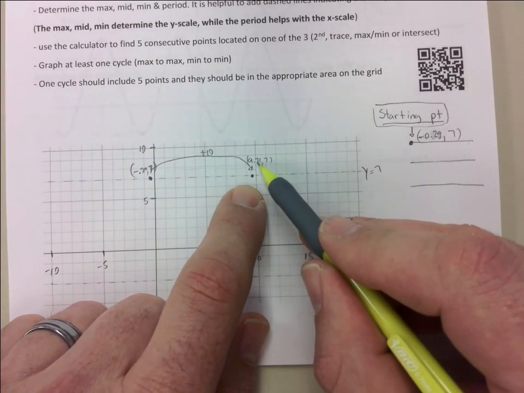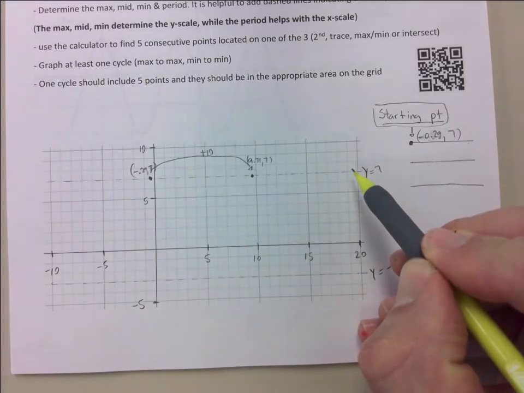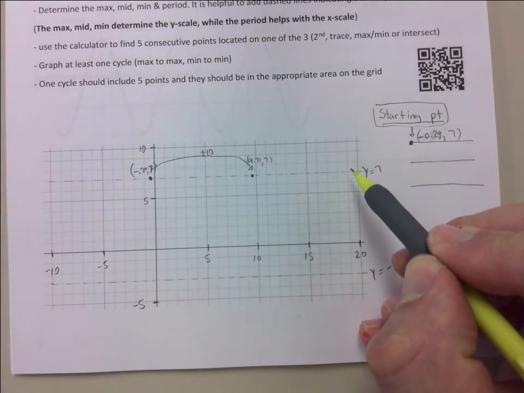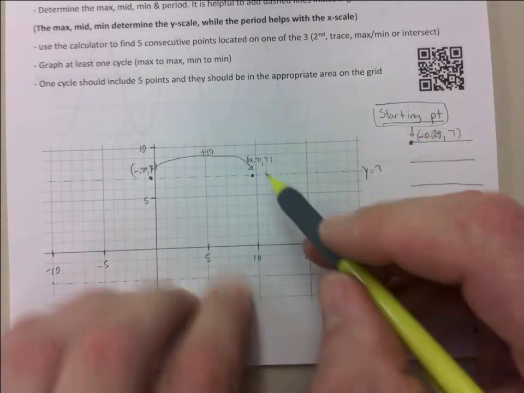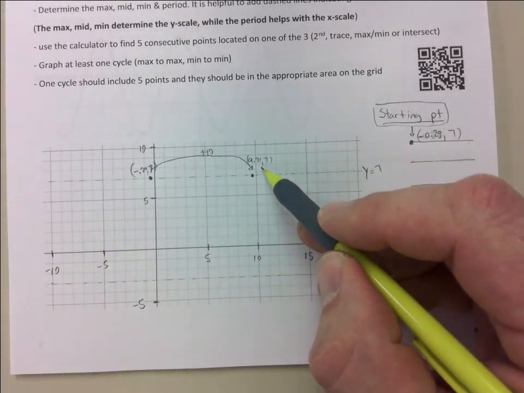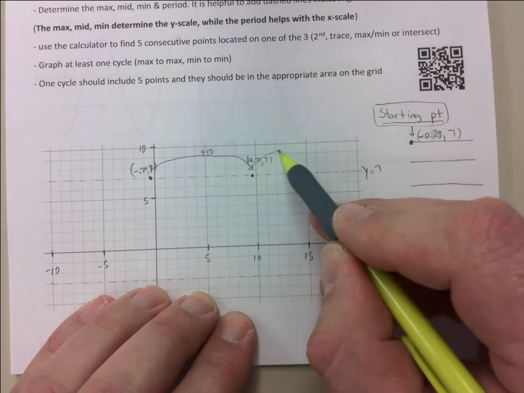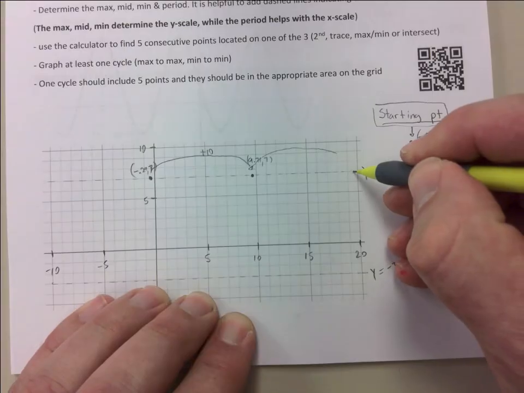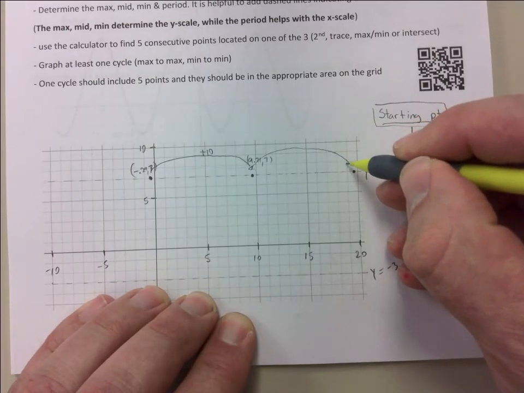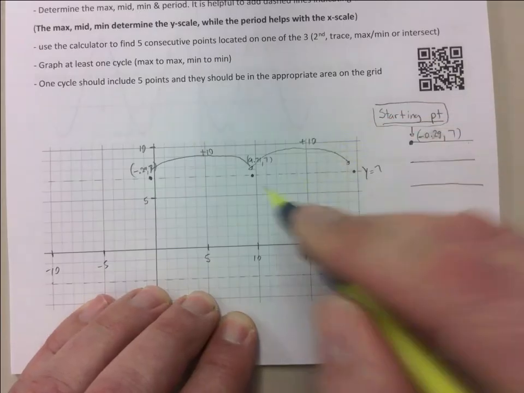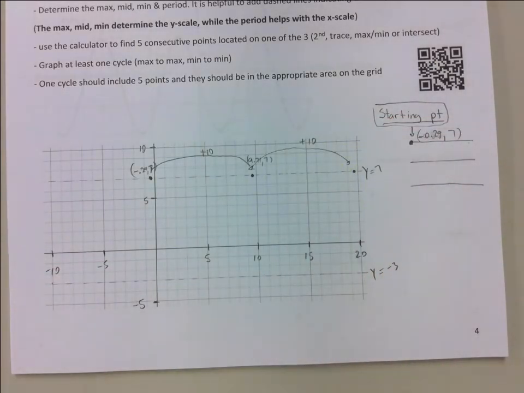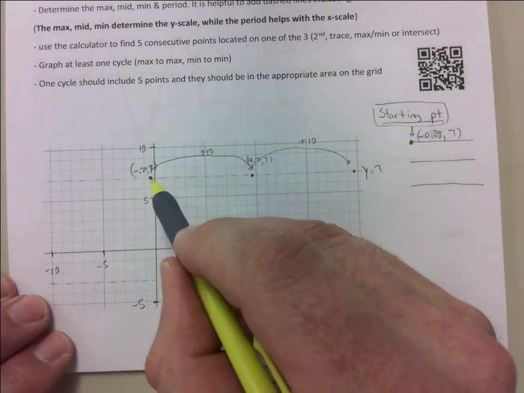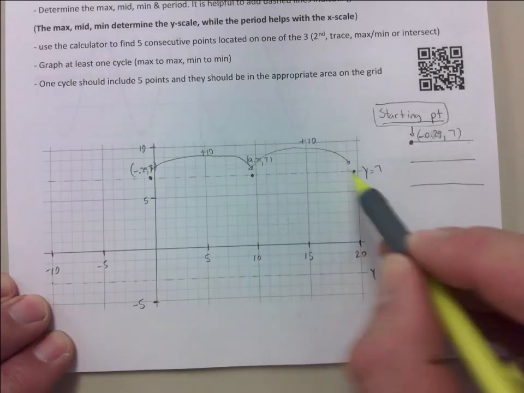How many units is it going to be to the next peak? 10. Thank you. So can we do 9.71 plus 10? Yes. That's going to get me to 19.71 right there. Please don't do the wave thing that I'm doing right now on your actual graph. This is just for your notes. Okay? So hill, hill, hill.